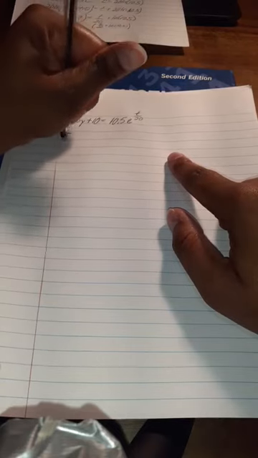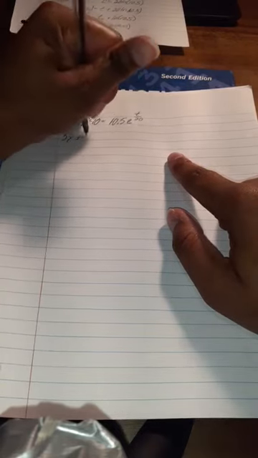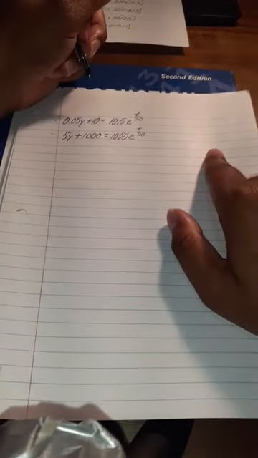So if we multiply both sides by 100, we'll simply get 5y plus 1,000, and that's going to be 1,050 e to the t over 20. We can subtract 1,000 from both sides, so that'll be 5y is equal to 1050 e to the t over 20 minus 1,000.